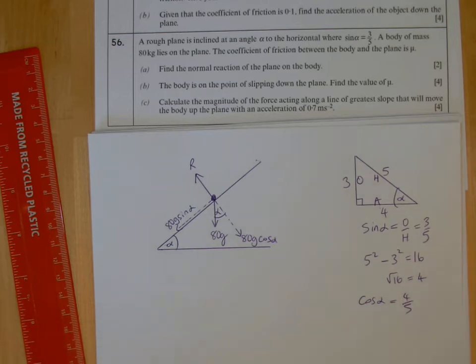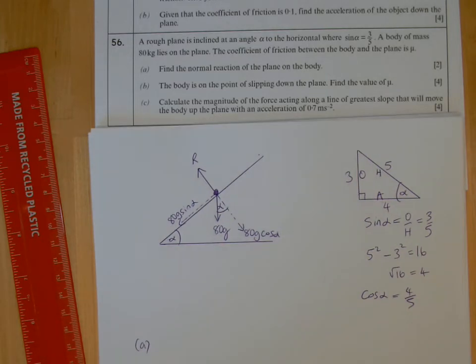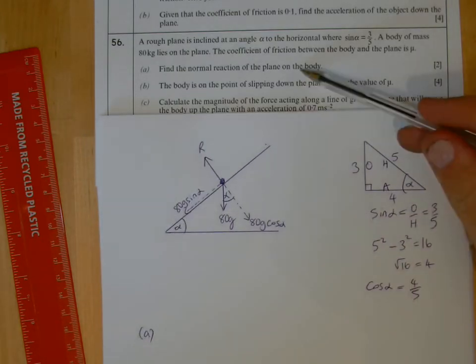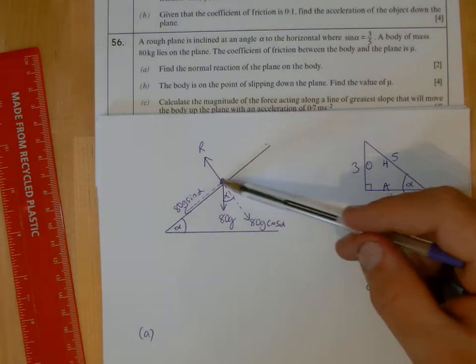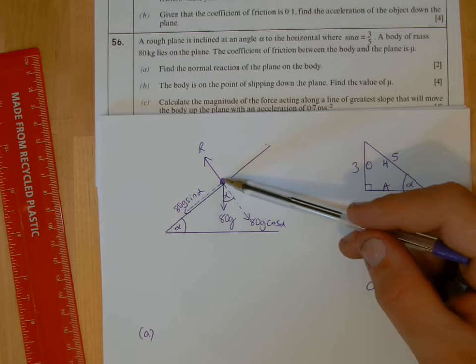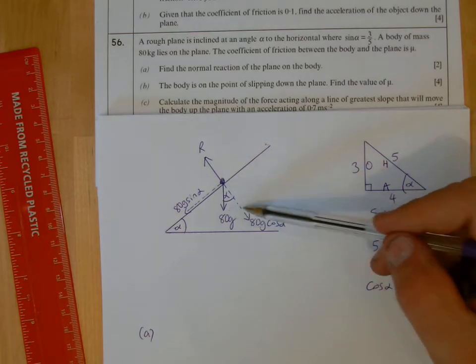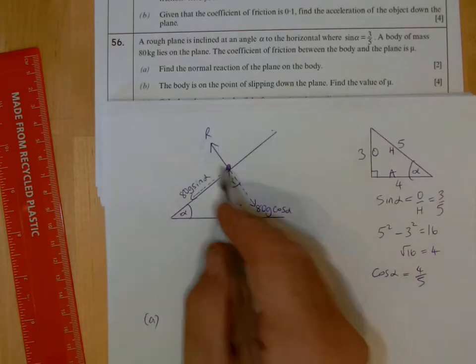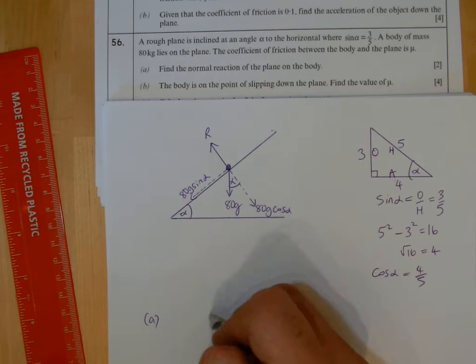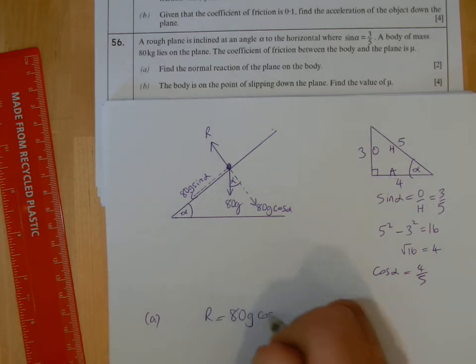Okay, so that's useful for when we answer part A, because part A asks for the normal reaction of the plane on the body. So you can see here the normal reaction is perpendicular to the plane, and that will equal the force opposing it, so that's the weight resolved in that direction, 80g cos alpha. There's no movement perpendicular to the plane, so we can literally say R will equal 80g cos alpha.